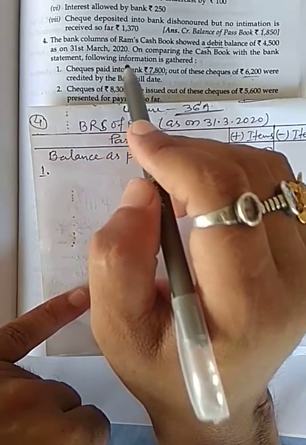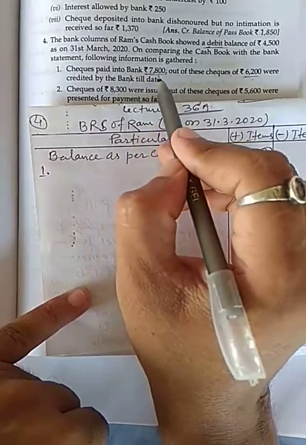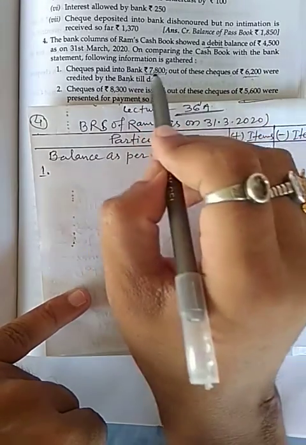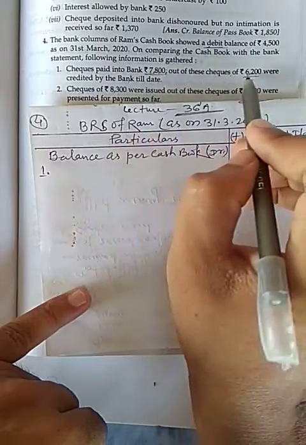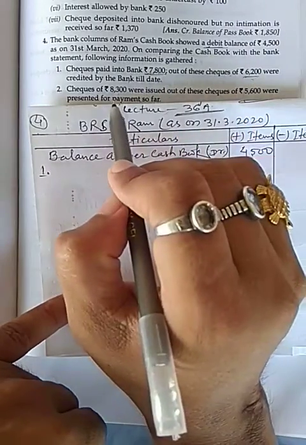So we can say that only the remaining balance is not credited by bank.